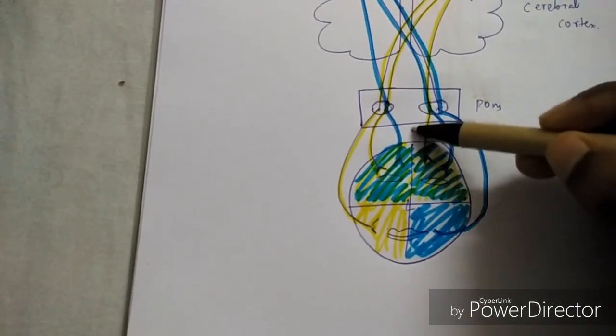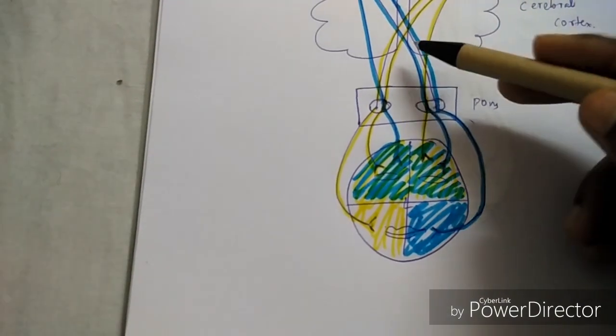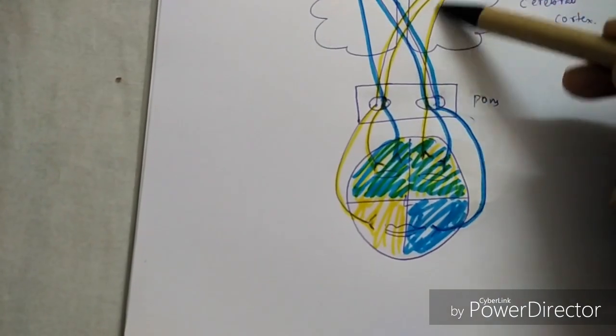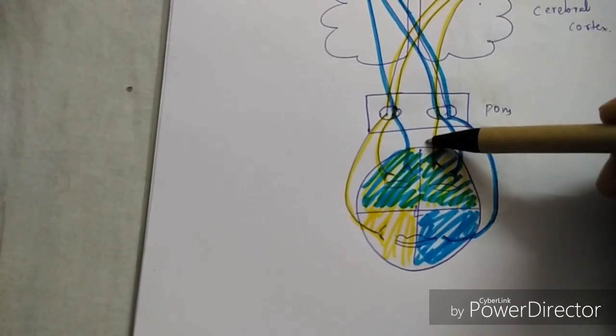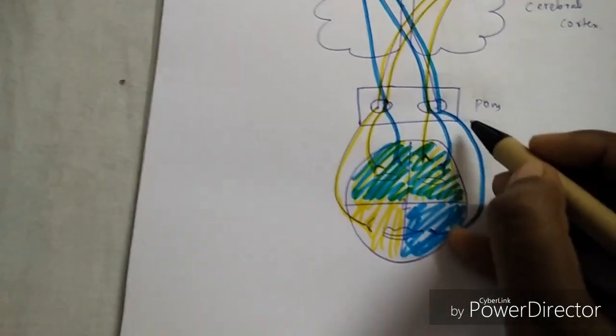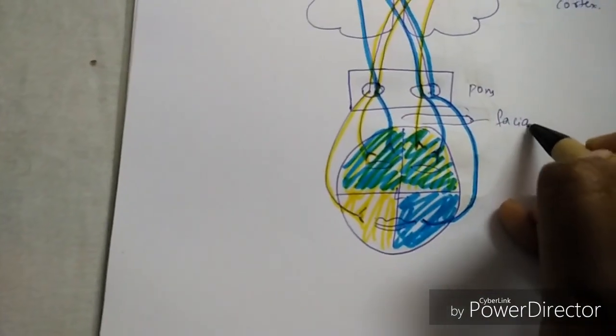This bundle makes it up, which has two fibers from the opposite side and one set of fibers from the same side. This is the facial nerve, which is the lower motor neuron.